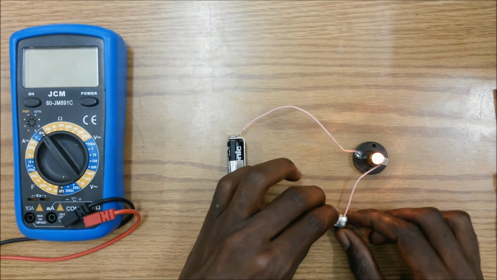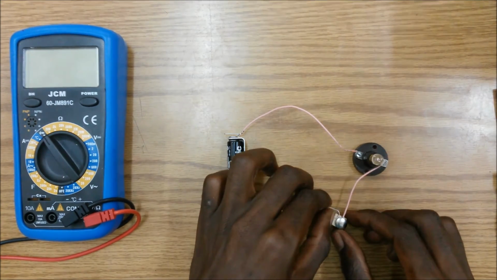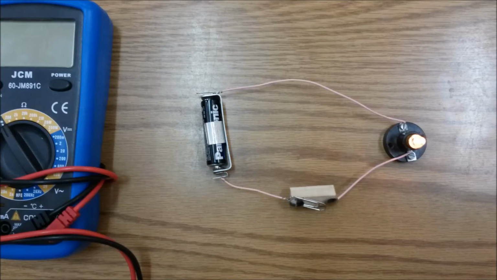Okay, so we get the bulb to glow. That means that there's a current flow. So we've just successfully made our first circuit using a switch that we ourselves made. So that's it for this video.